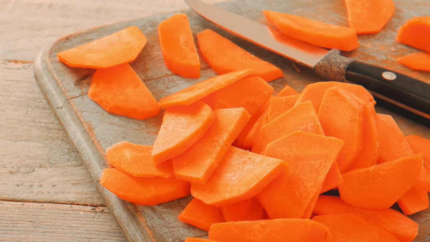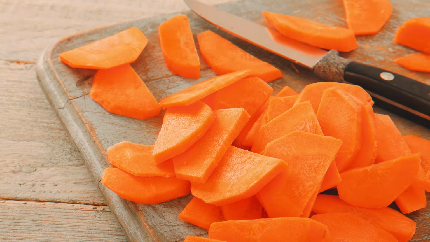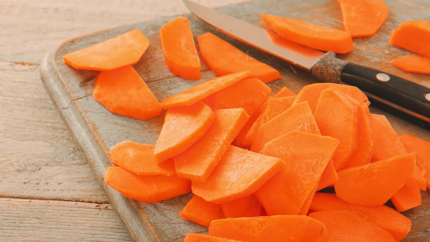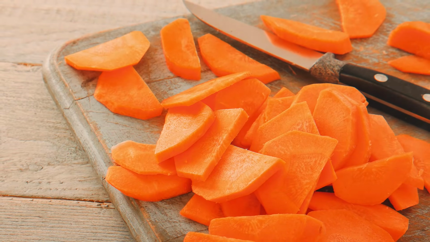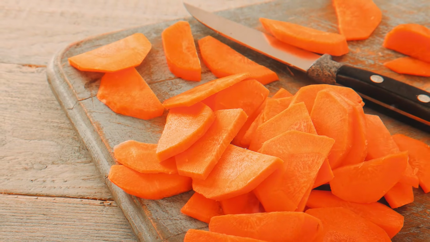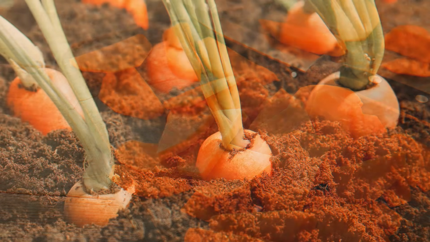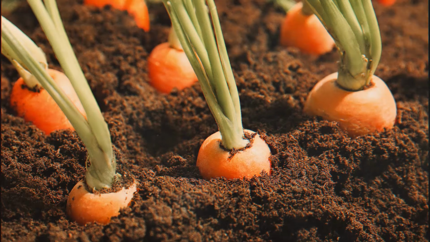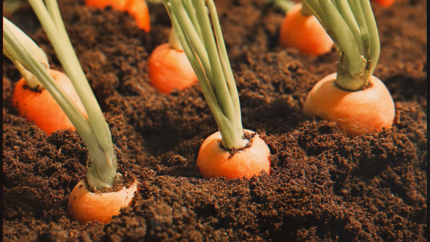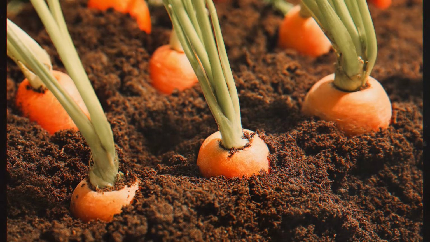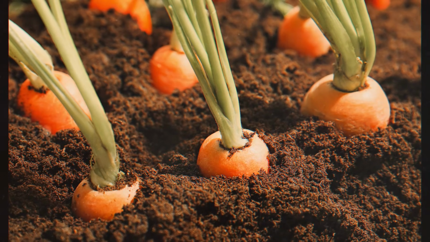Further selection concentrated useful combinations. Over time, orange roots became more frequent, more intense in color, and more dependable from one planting to the next. Dutch growers played an important part in improving and spreading these carrots. The Netherlands became highly skilled in vegetable cultivation and seed production during the early modern period. Dutch seed growers helped develop stable orange varieties that could be distributed more widely across Europe.